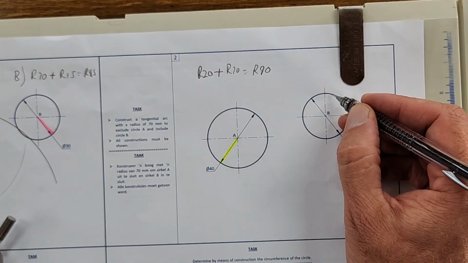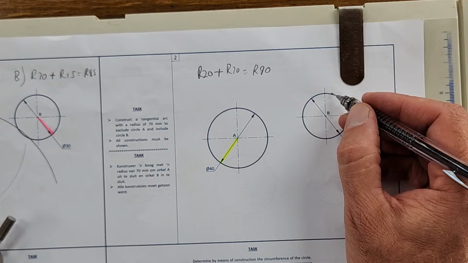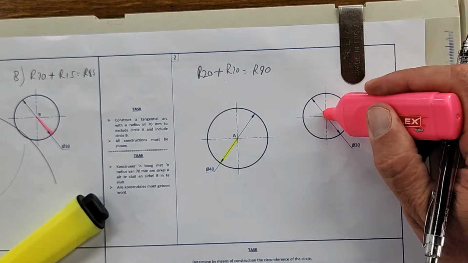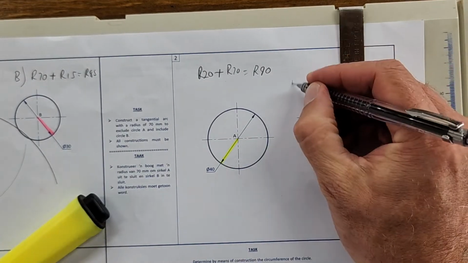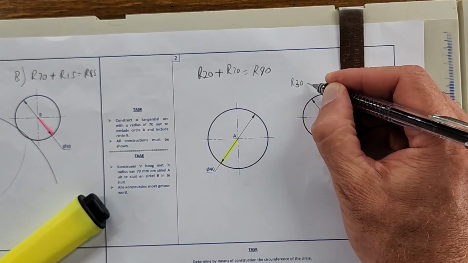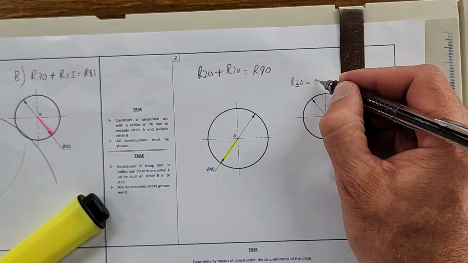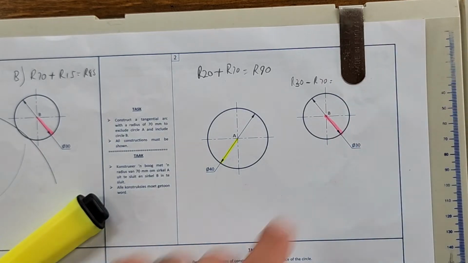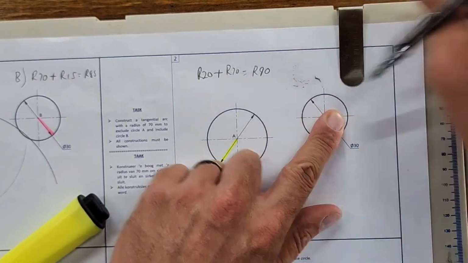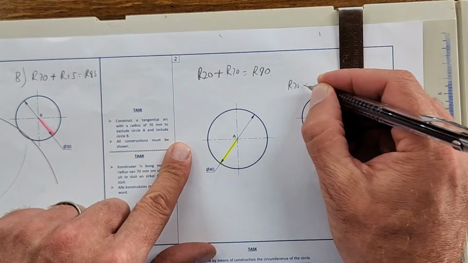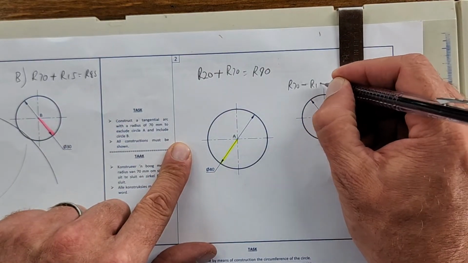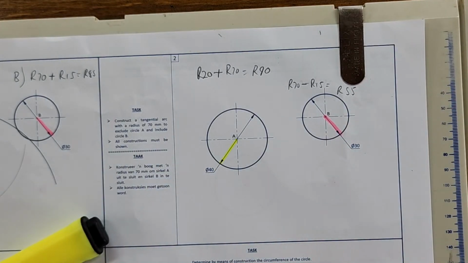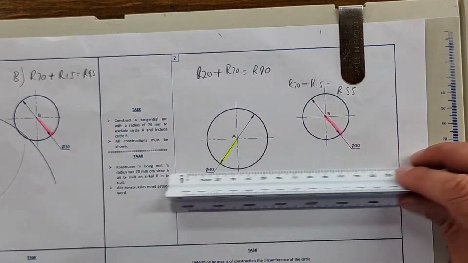This one is now including, which is the smaller radius, which is 30. So radius 30, sorry, the radius 70 minus that radius 15. And that is 55. Radius 55. Okay, so let's do that quickly so that we can finish the others.